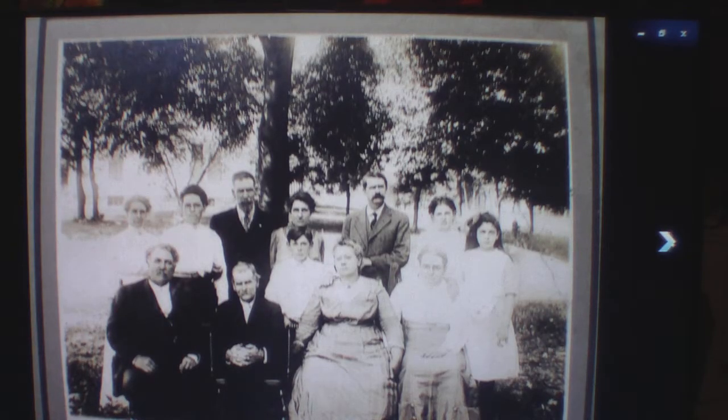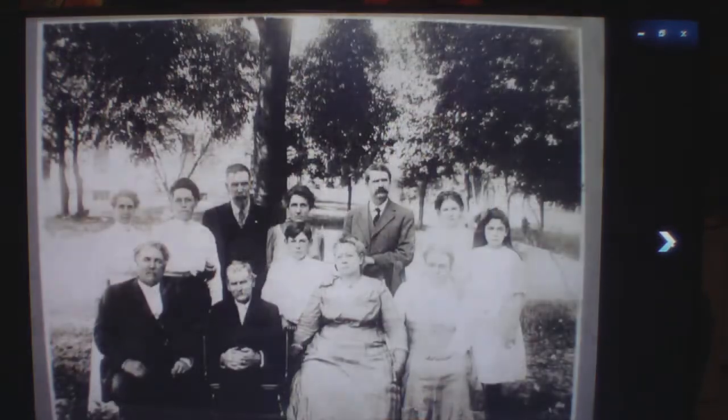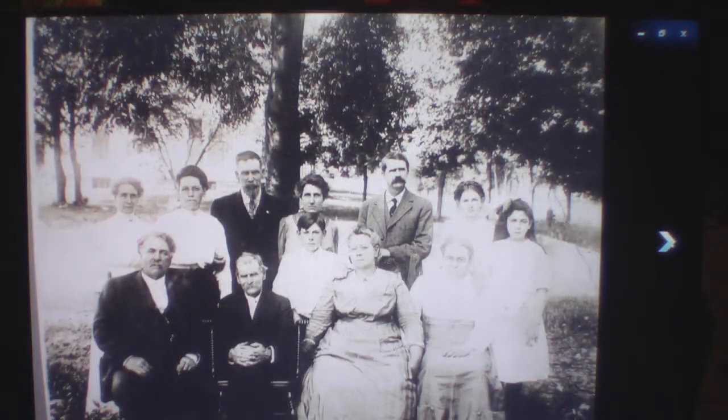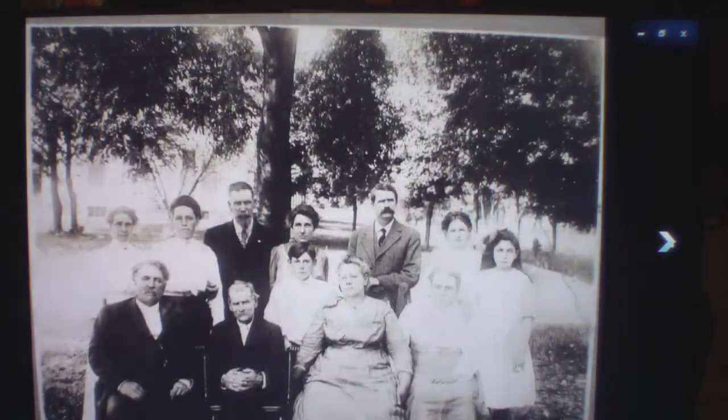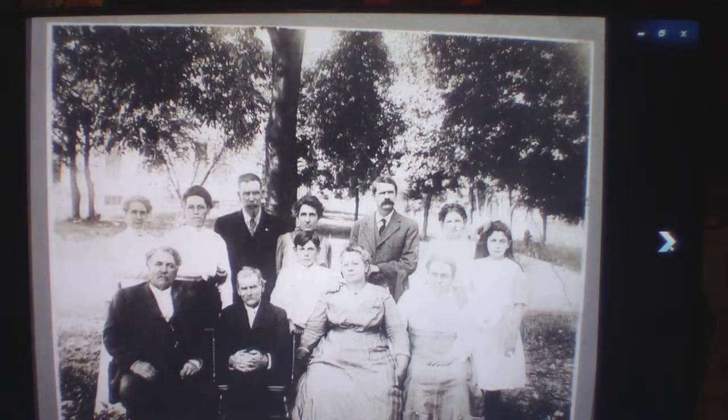Whoops, that so happens to be a Jesse James photo, I do believe. I do catch a lot of rare stuff, and I picked it up, and I do believe that's Jesse James and his brother.